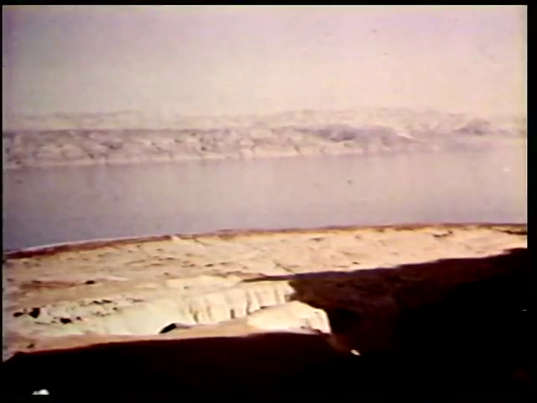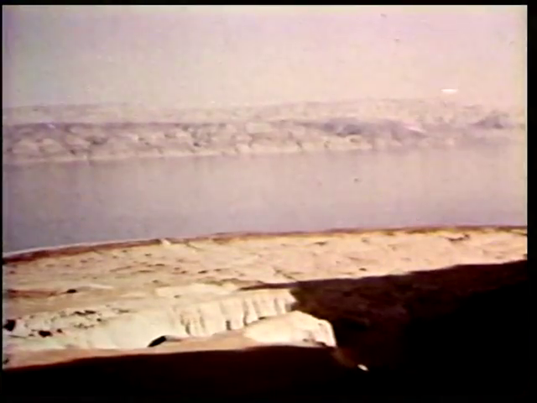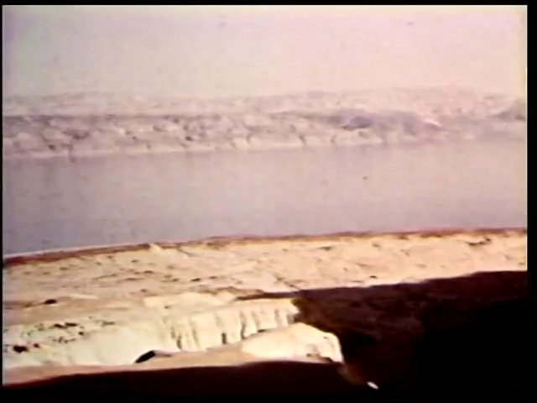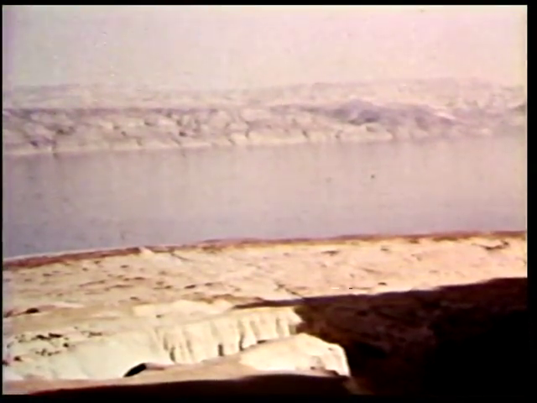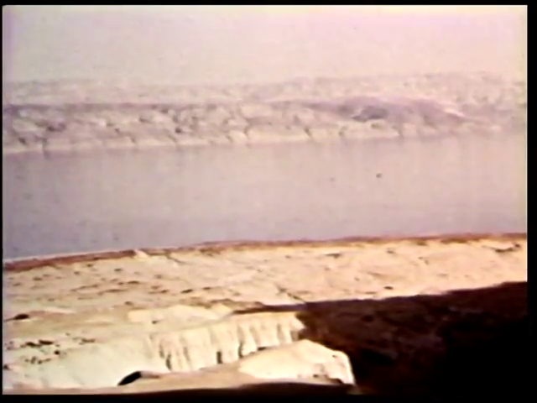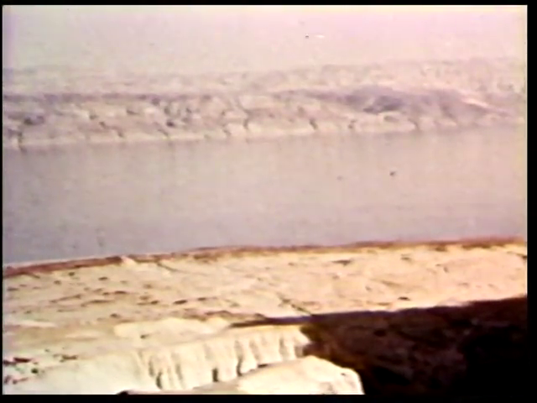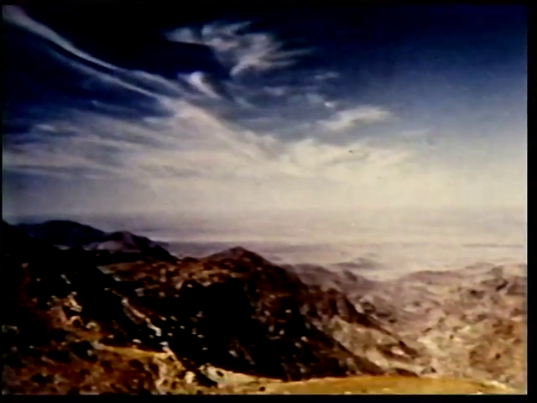The Dead Sea is 46 miles long and about 9 miles wide. It is 1,292 feet below sea level and more than 1,300 feet deep in spots, making it the lowest body of water on the earth's surface. The tremendous heat and rapid evaporation make the water of the Dead Sea 6 times saltier than the ocean. The great rift of the Jordan Valley extends south from the Dead Sea into the Arabah wilderness and on to the Persian Gulf.